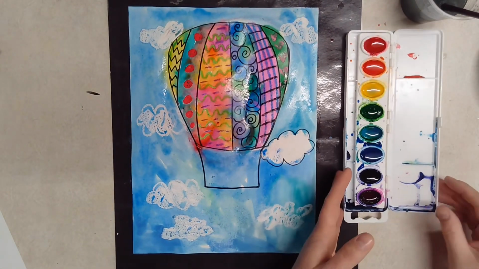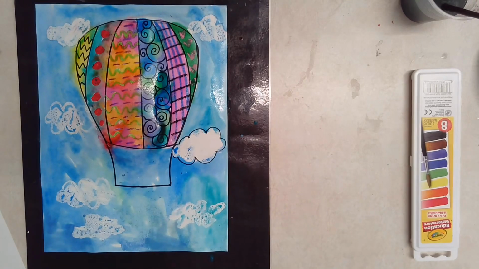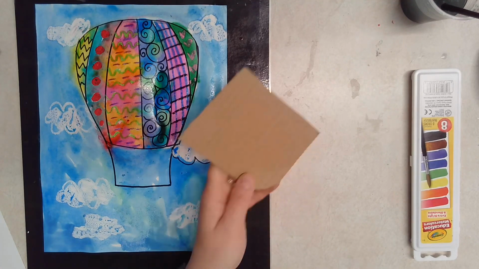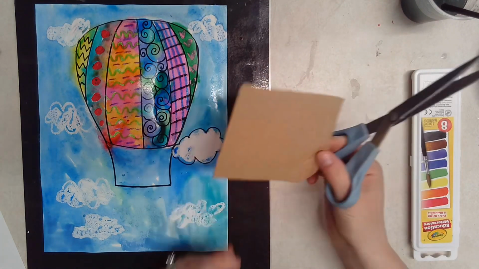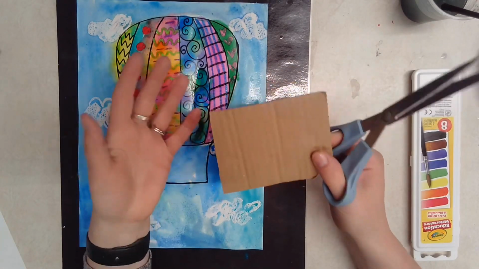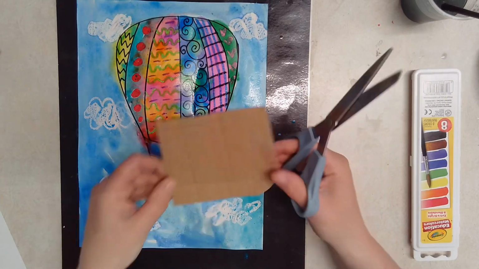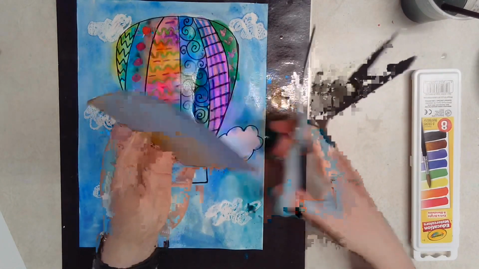All right, friends, so I'm going to let this dry, and I'm going to set it to the side, but the next thing we're going to do is I'm going to make the basket that's going to go on my hot air balloon. So I'm actually going to use some cardboard. Now, you could use any type of cardboard that you might have at your house. You could use a cereal box, or if you didn't have anything, you could even use another piece of paper to draw it and then glue it on. But since I have some extra cardboard, I'm actually going to create my basket out of this shape.